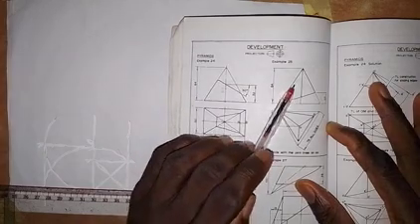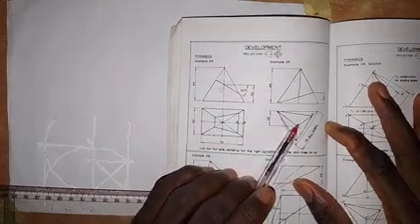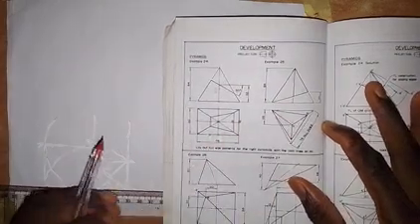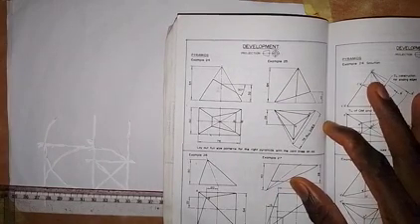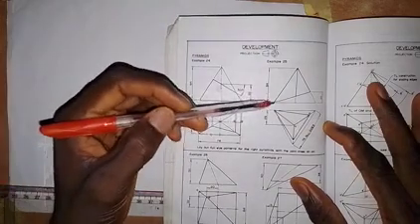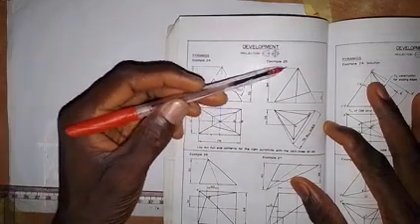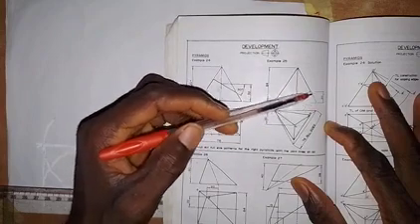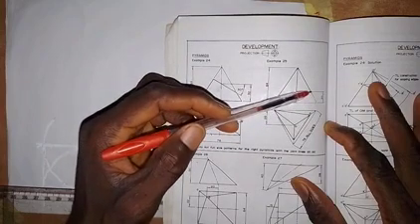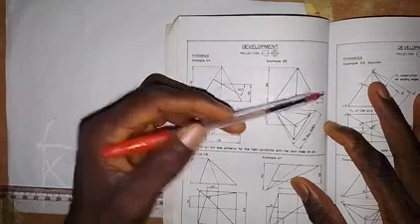It means that this is the front elevation and this is the plan, as you can see it here. And let's talk about the dimensions on these views. For the front elevation, we have the distance from here to the apex to be 64, and the distance from this base to this point where the cut starts down here is 20 millimeters.